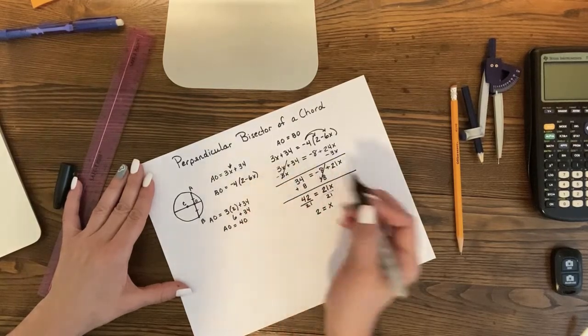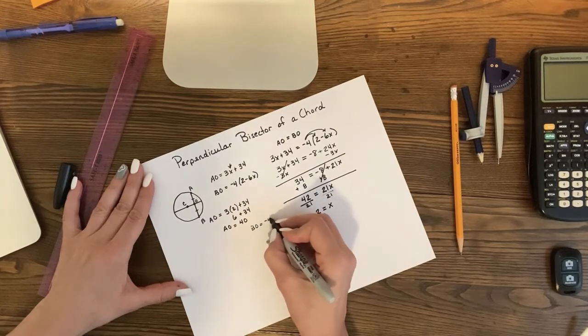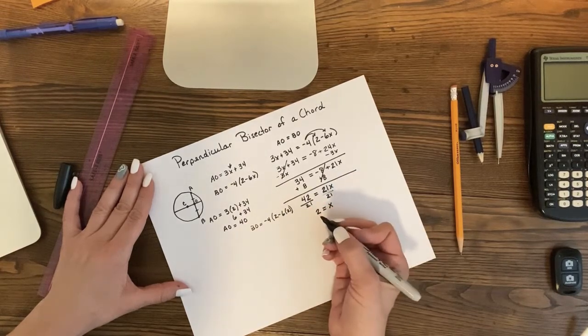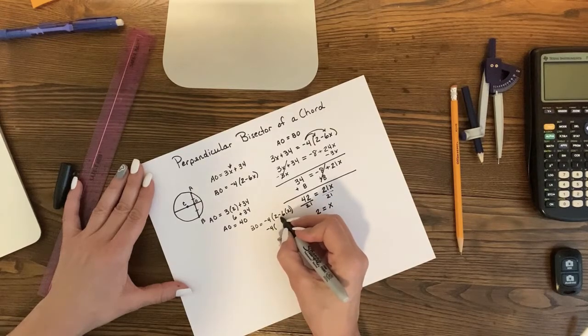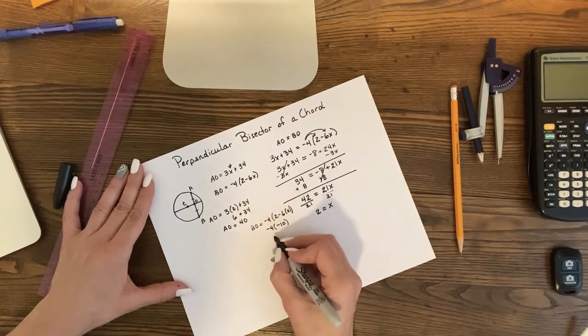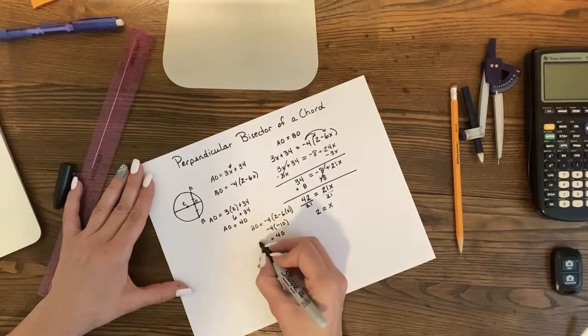And of course we want 40 on this side as well. So if I have BO equals negative 4 times 2 minus 6 times 2, so negative 4, and then 2 minus 12 is going to give me negative 10. I multiply negative 4 times negative 10, and I will get 40.